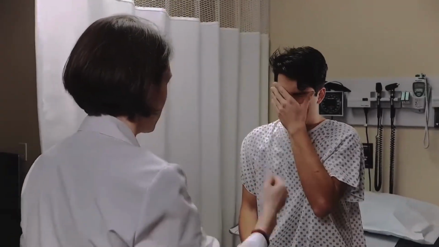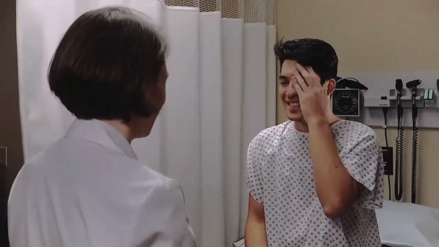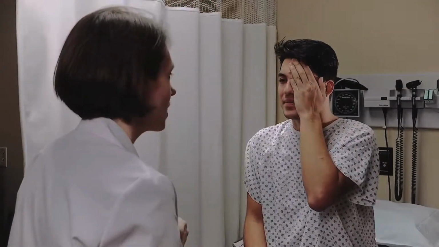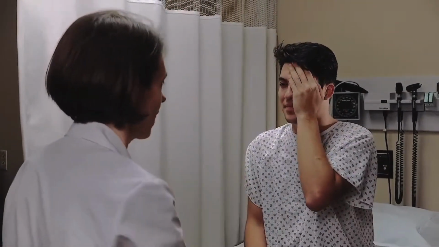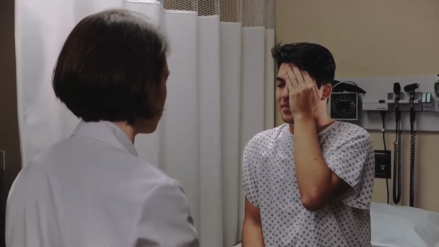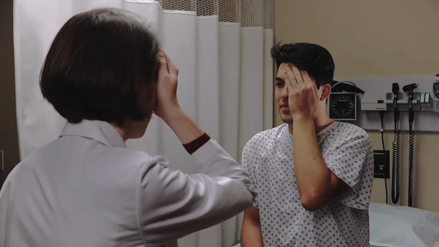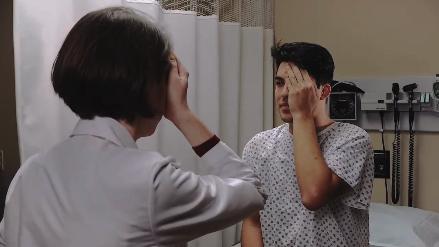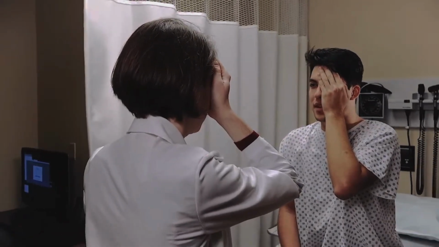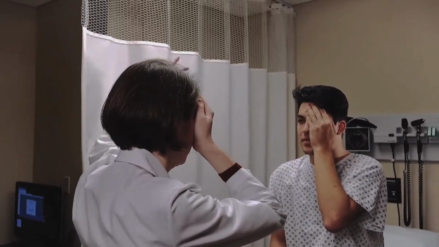Please cover your other eye for me. Blink a couple of times. There you go. Make sure the patient isn't putting pressure on their eye when they cover it, because that will again distort their vision. So again, we're going to do the same thing on the other side, doing the upper and lower, both medial and lateral. No.